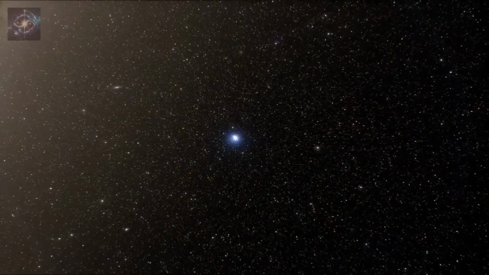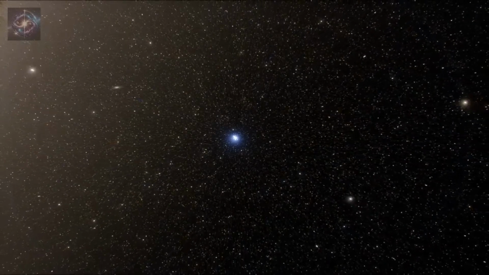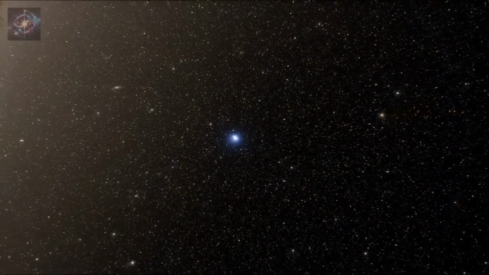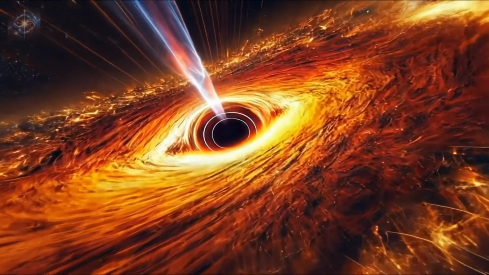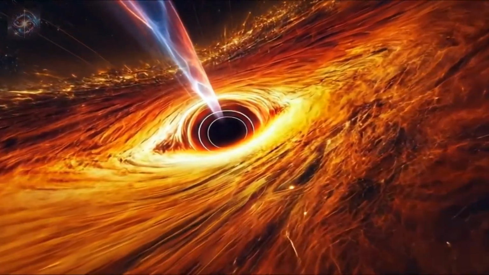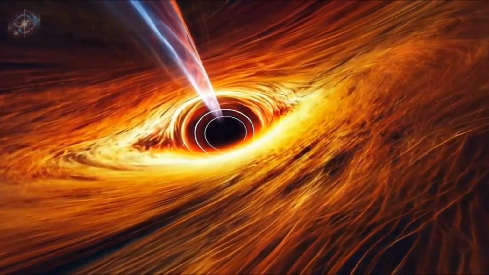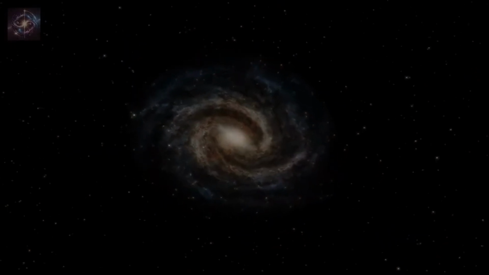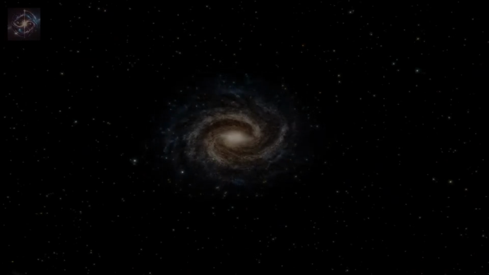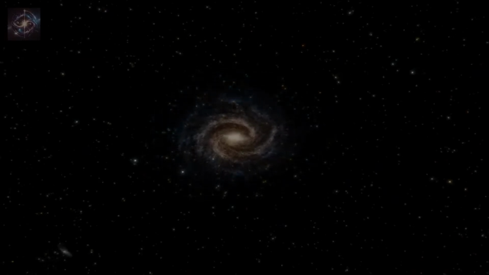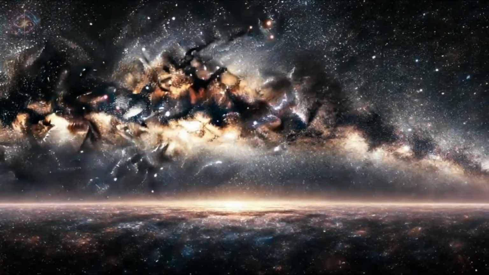Each collision was a dramatic event, releasing massive amounts of energy and triggering waves of star formation. The Milky Way's ancestors were among these early galaxies, growing through mergers and accreting gas from the intergalactic medium. The history of the Milky Way is a tale of survival and growth. Gravity pulled smaller galaxies into its orbit, tearing them apart and absorbing their stars, gas, and dark matter. Each merger added to the galaxy's mass, reshaping its structure and introducing new populations of stars.